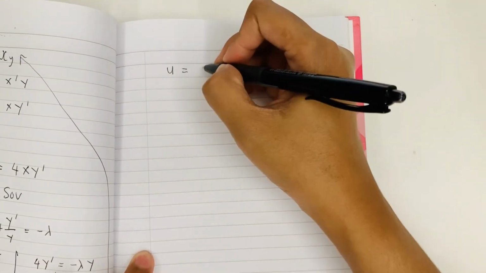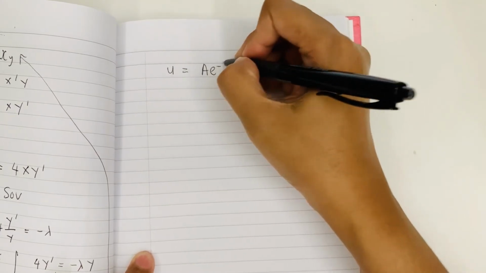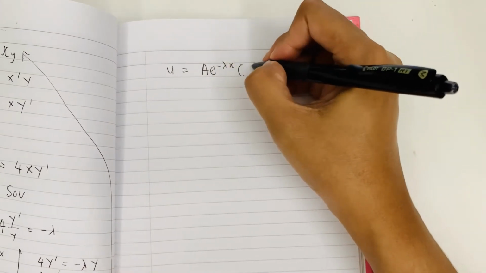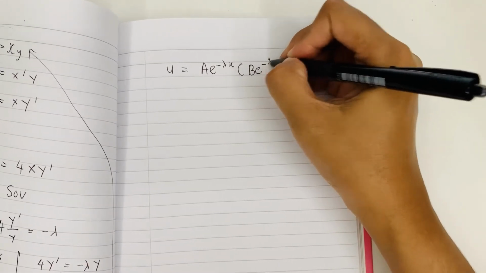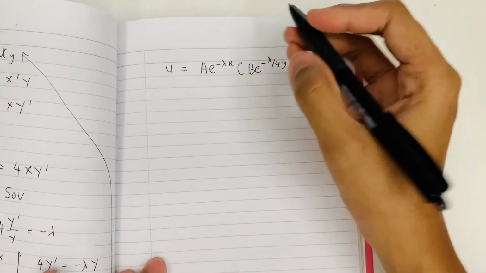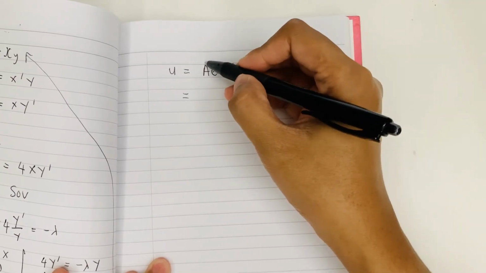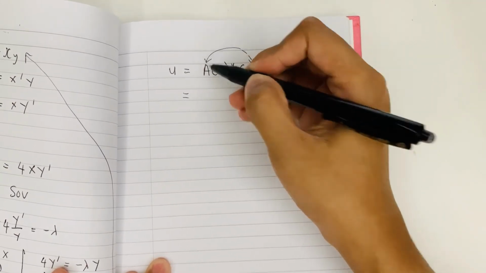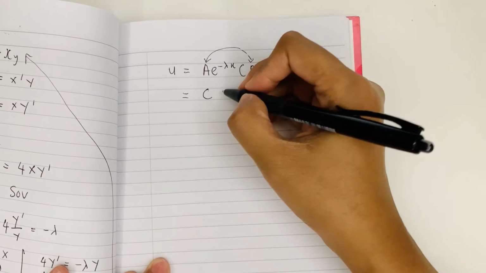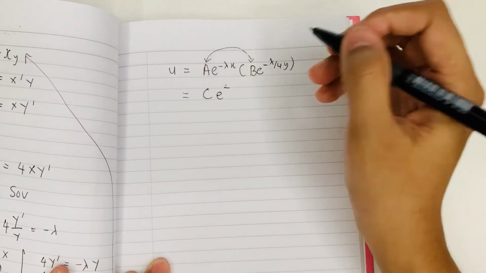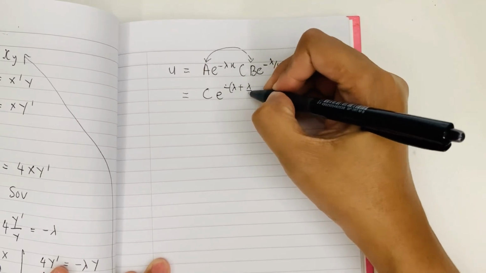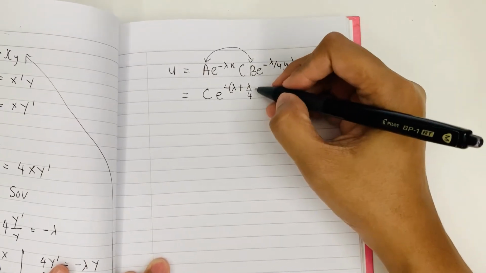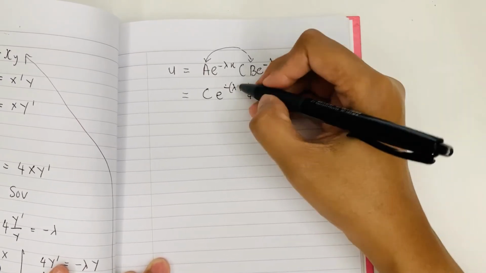So u equals a e to the power of negative lambda x times b e to the power of negative lambda over 4 y. Now we're going to combine it. Constant times constant becomes another constant. Remember that. The exponents we also combine, and we put the negative outside. That's all. The rest is as usual.